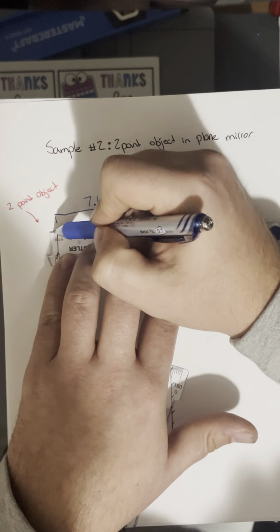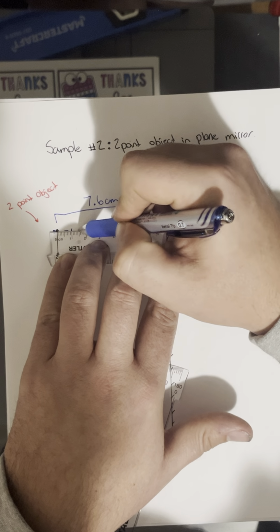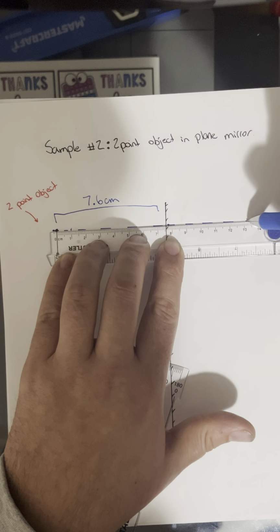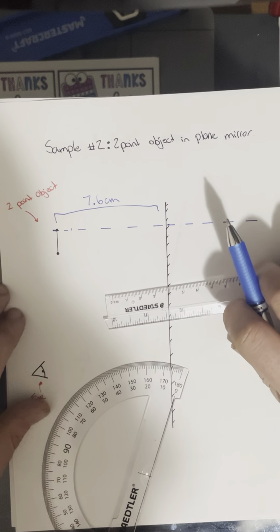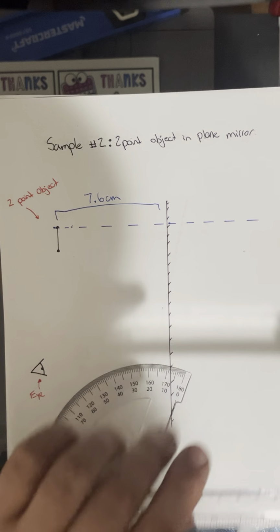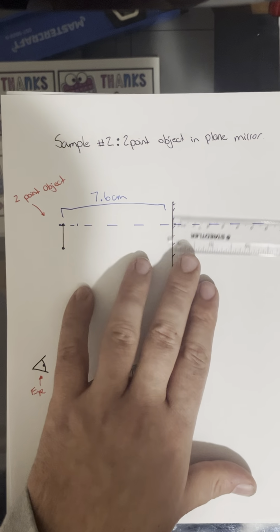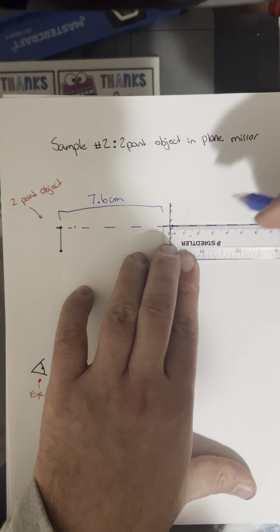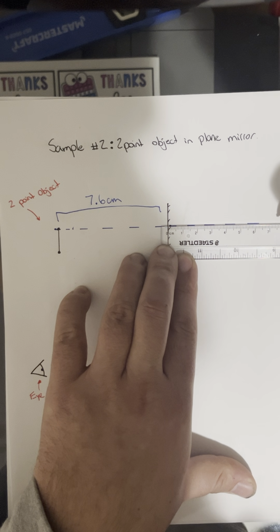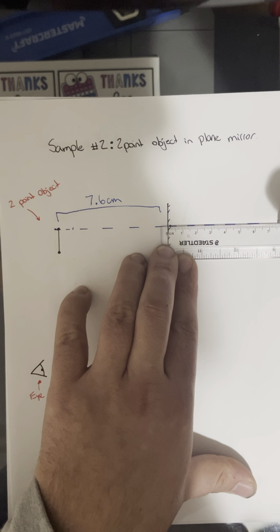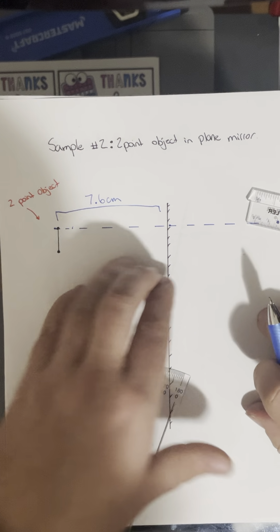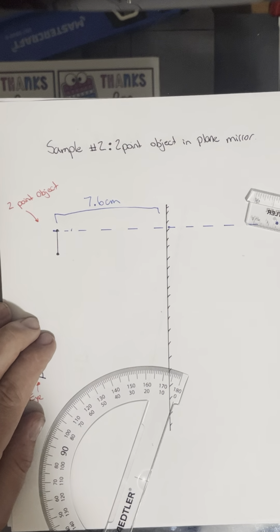Now again, I can continue that line beyond the back of the mirror, making sure that it is intersecting through both of those points. Now I can figure out where that top point is going to lie on the back side of the mirror, or on the virtual side of the mirror. So again, taking my ruler, putting the 0 centimeter mark right on the mirror itself, I am looking for 7.6 centimeters, which will be right about there. And that will represent this top point of my arrow.